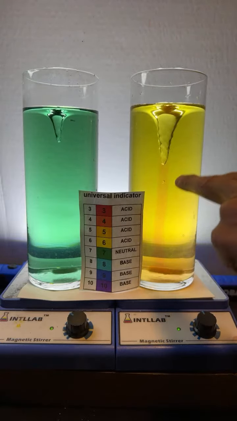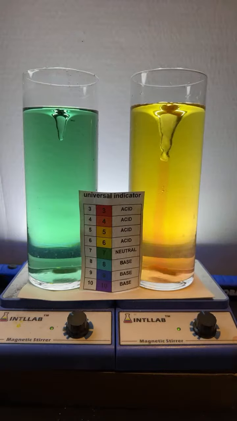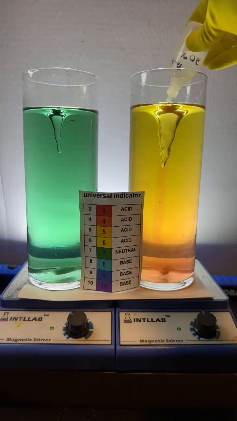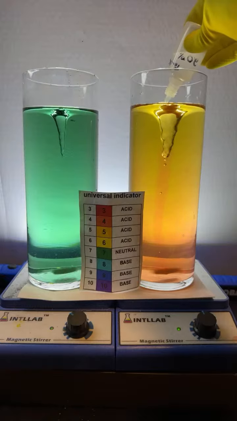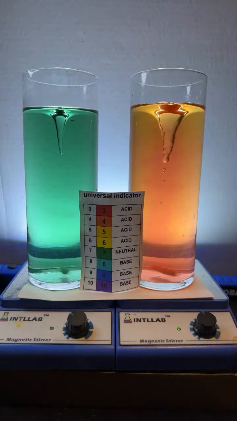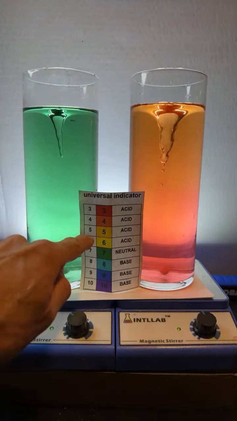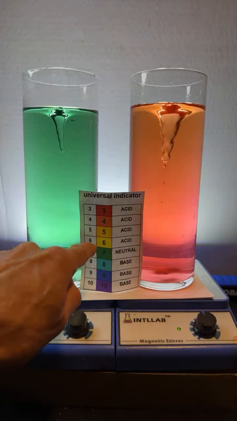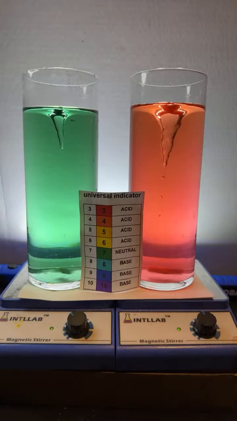It tends to stay in the center because that's a low pressure region, just like the eye of a hurricane. But once that starts to get homogenized through the solution, we see that yellow color change to red. So upon addition of acid, the pH drops. Water is pH 7. That is correct.